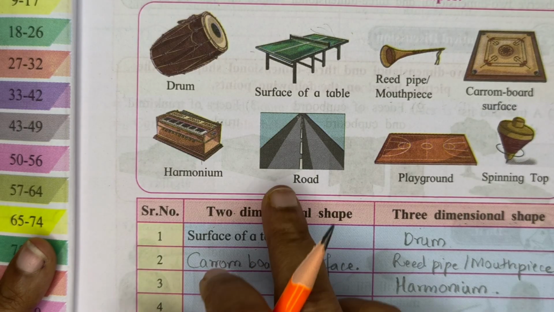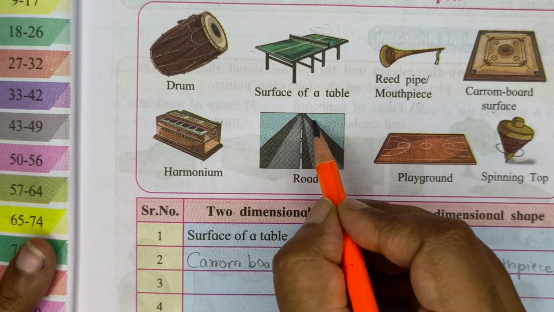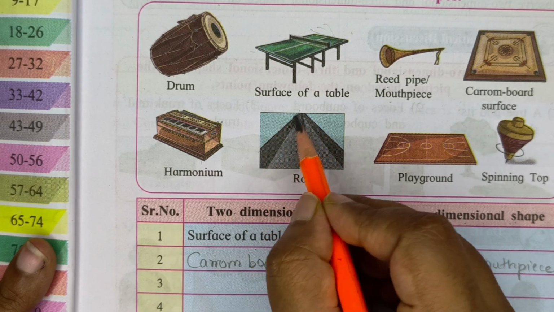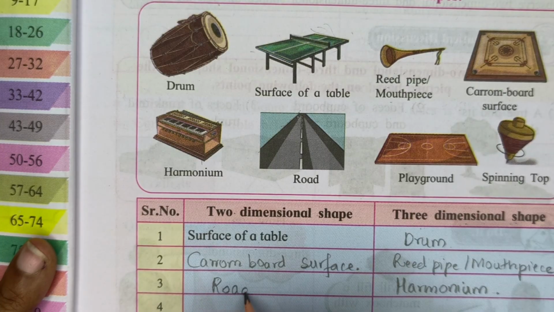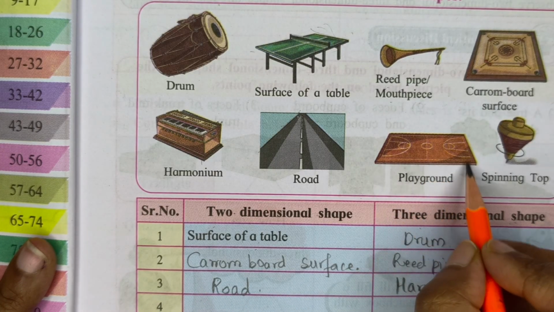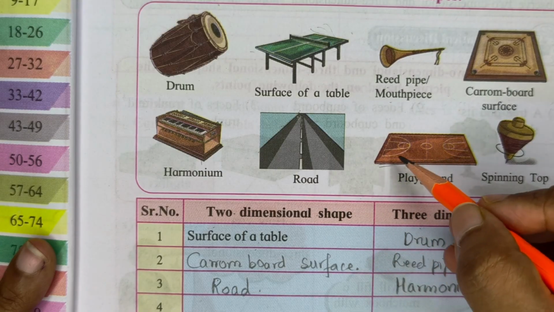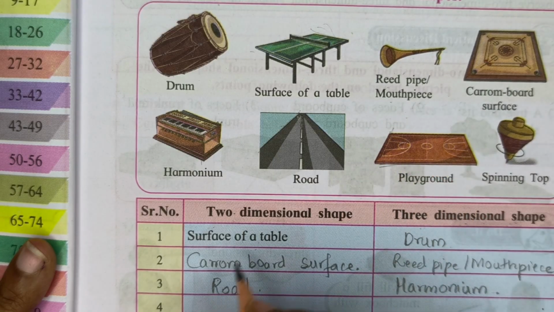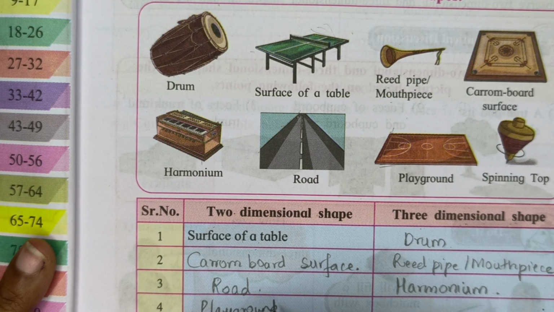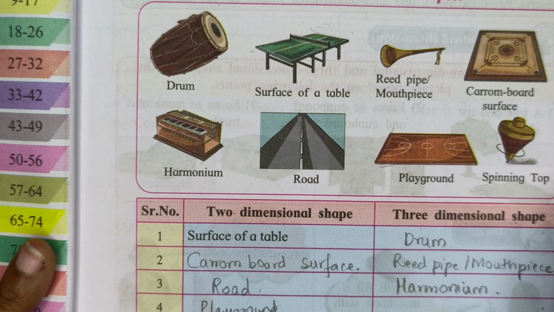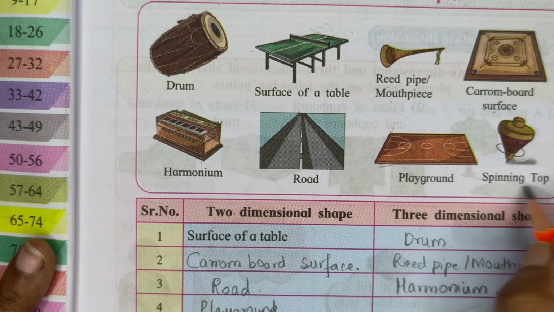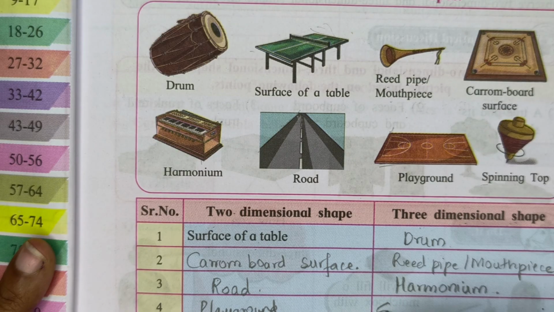Understood this harmonium? Now see the road. Road, only the length is given and the width, how broad it is. Length and the width of the road, that means it is a two-dimensional shape. Road you will write under two-dimensional. Next again the playground. See playground, the length is given and the width is given. Length and width, that means two-dimensional shape. Now see the spinning top. Spinning top is a three-dimensional object. You look at it and you understand that it is a three-dimensional object. It has length, breadth and width. That means it is a three-dimensional object, spinning top.